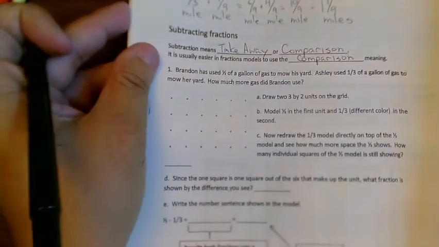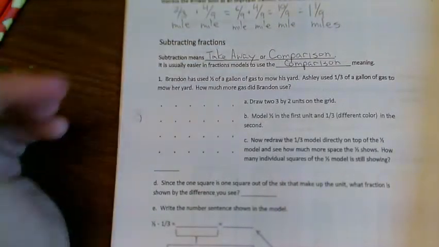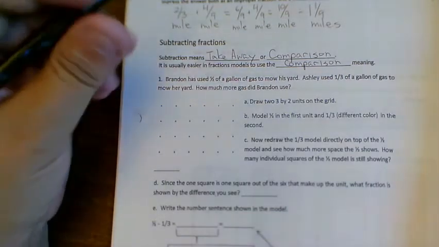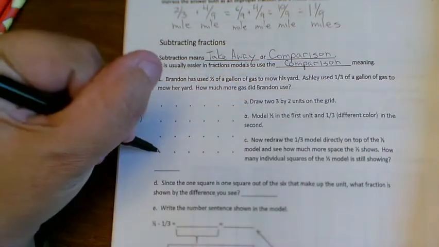Okay, so let's look at these examples. So number 1. Brandon has used half of a gallon of gas to mow his yard, and Ashley used 1/3 of a gallon of gas to mow her yard. So how much more gas did Brandon use? Okay, so if we're doing a comparison, this time it says just draw 2 3x2 units.